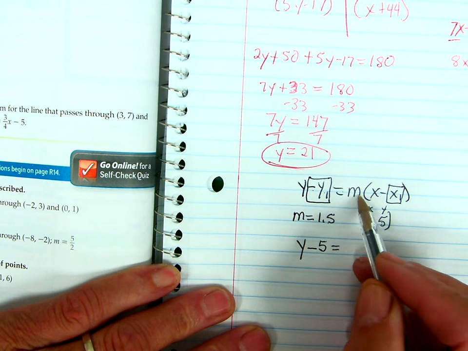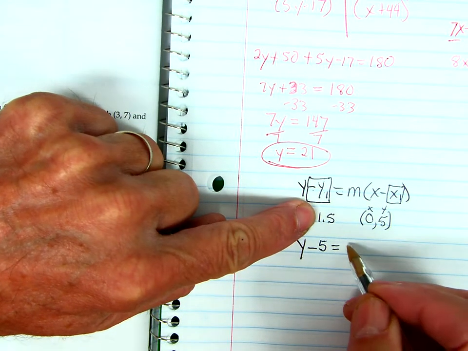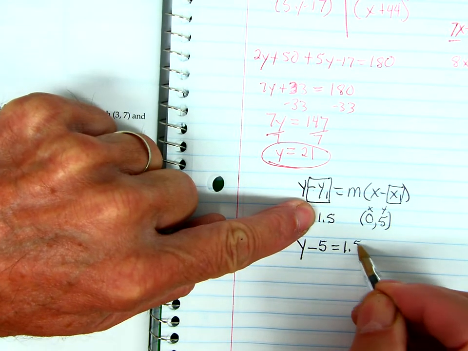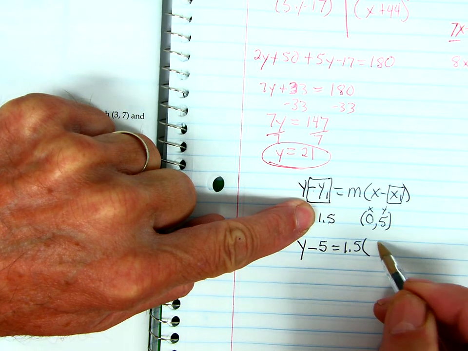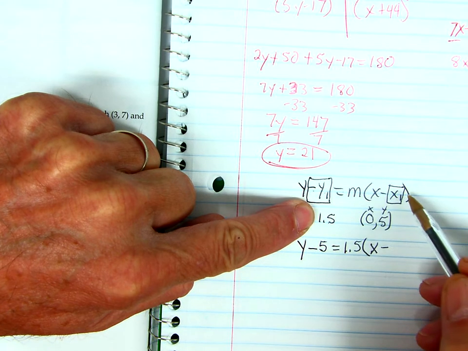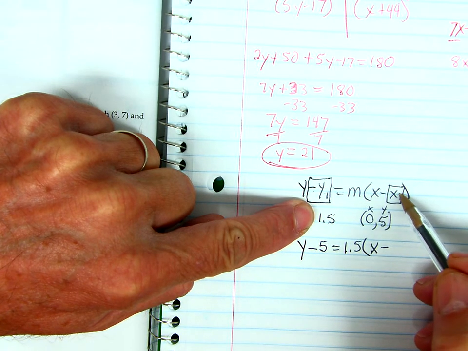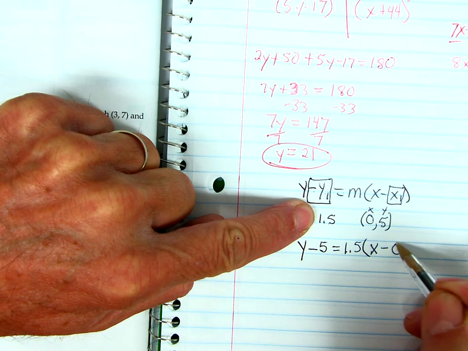Equals m is 1.5, so I replace m with 1.5. Parentheses, x minus, I'm going to replace this variable with this number, 0.